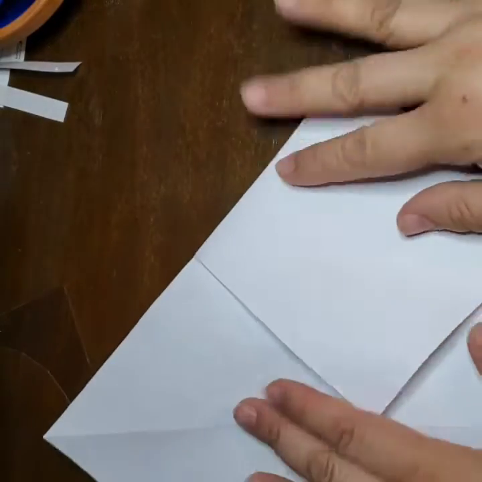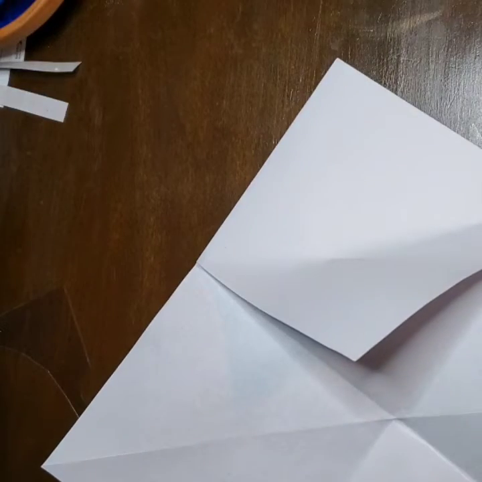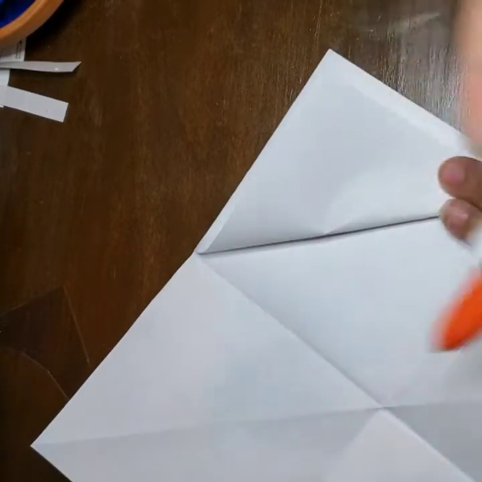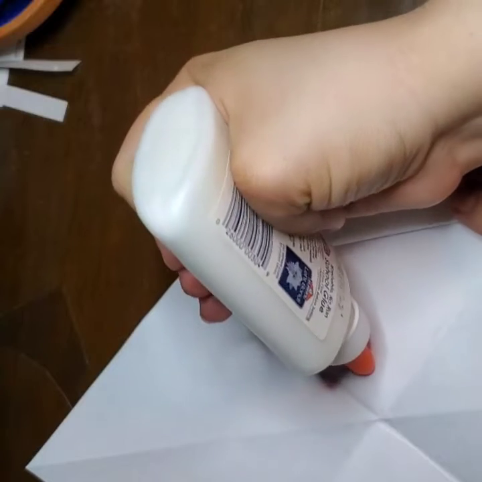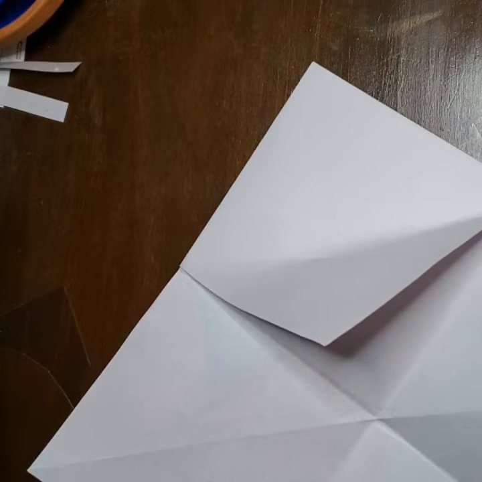So once you tuck it in there, I'm going to go ahead and lift this up. I'm going to use a different type of glue this time. Why is this not going? Is it sealed? It is not sealed. I'm not sure why the glue is not coming out.